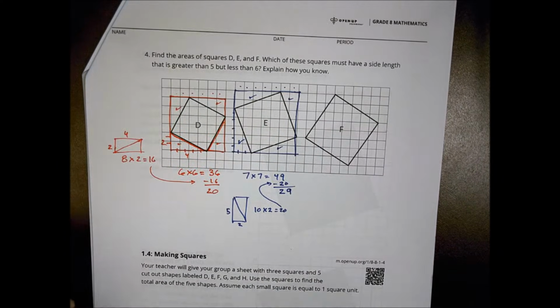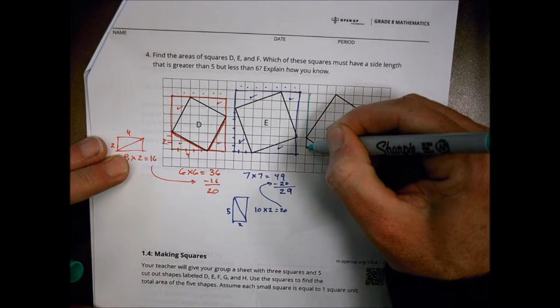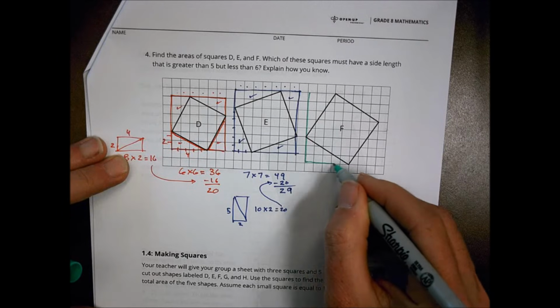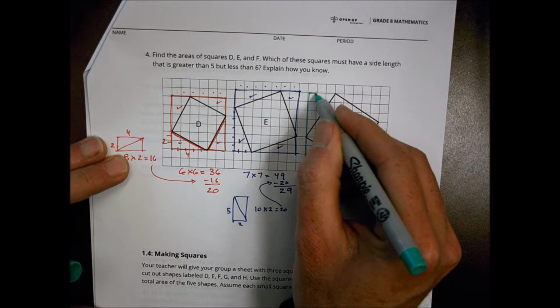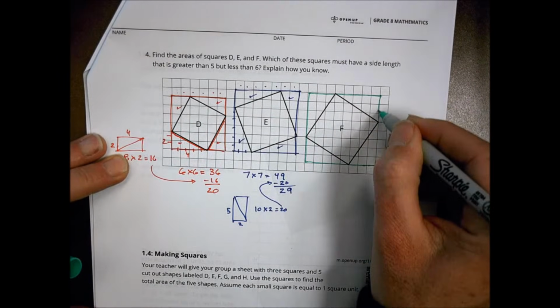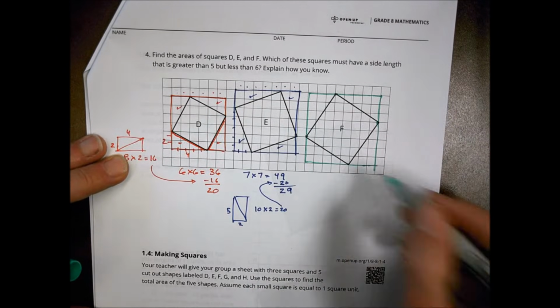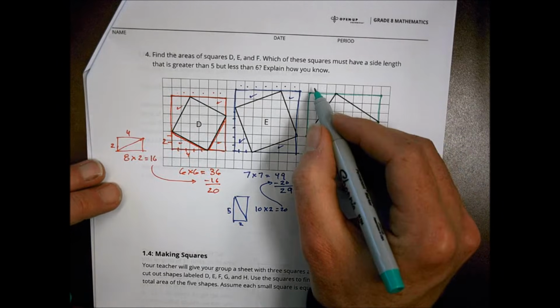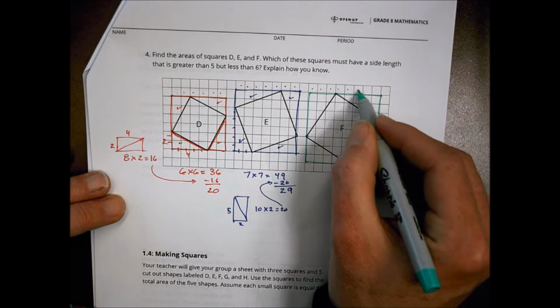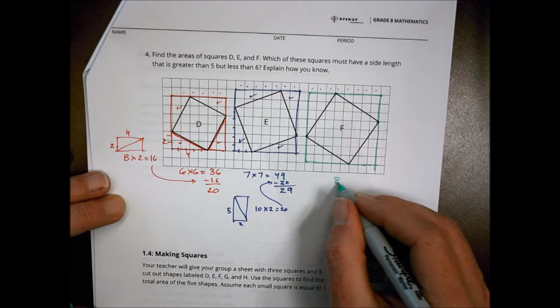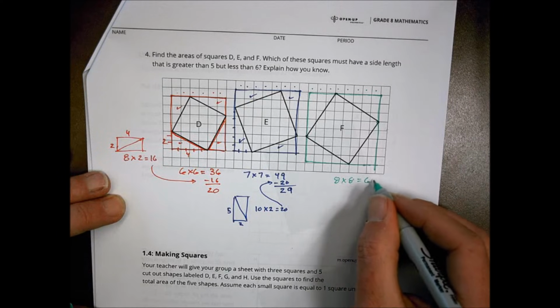Now for the area of F, same idea. We're going to draw that there. Come across to here, come across to here, and I'm just stopping at where the vertices are for the square. That's how I know where to stop. All right, this has a length of 1, 2, 3, 4, 5, 6, 7, 8. So we're 8 by 8, which is 64.